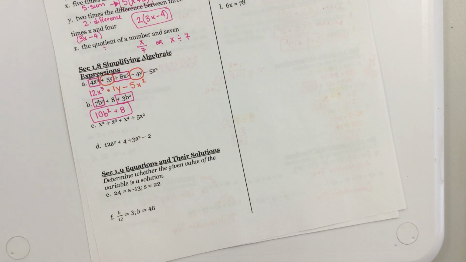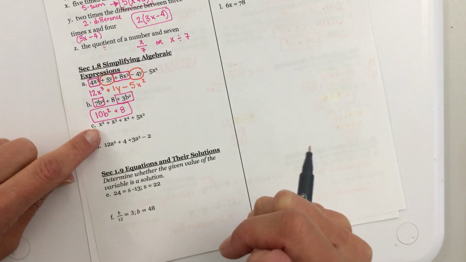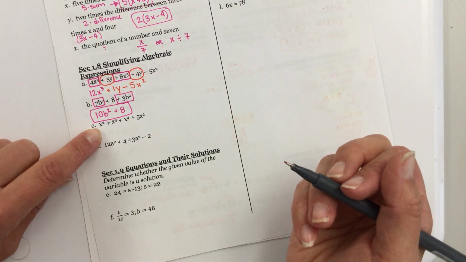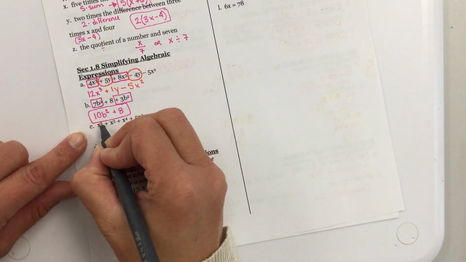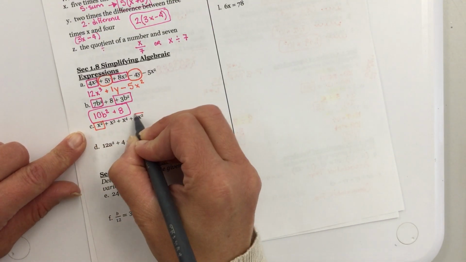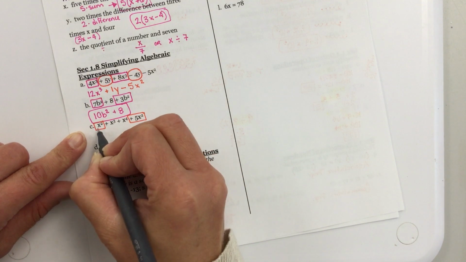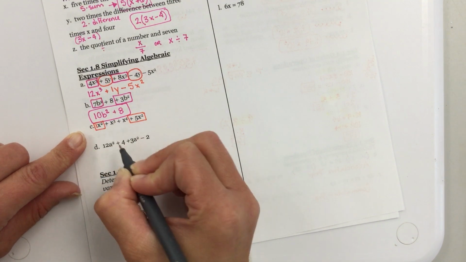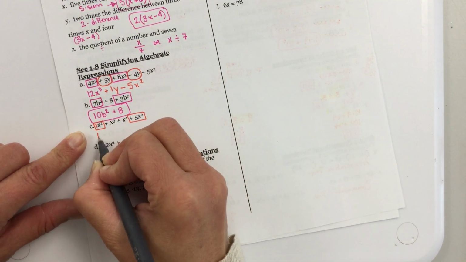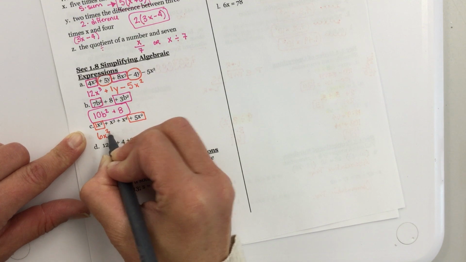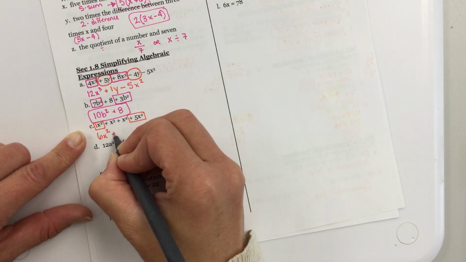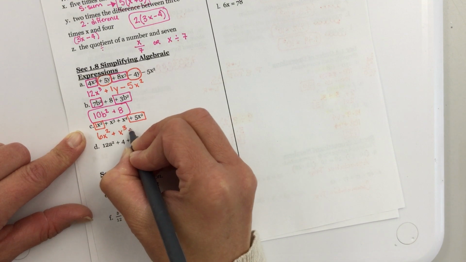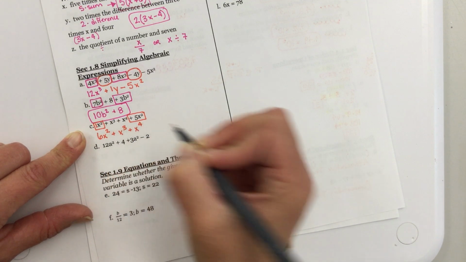Okay. My next problem. Do I have anything that can go with my x squared? Lydia? 5x squared. So if there's nothing in front of the variable, there is a 1. So 1 plus 5 is 6. Now, can I add the other x's on there? No. So you just have to write them out. Just like that.